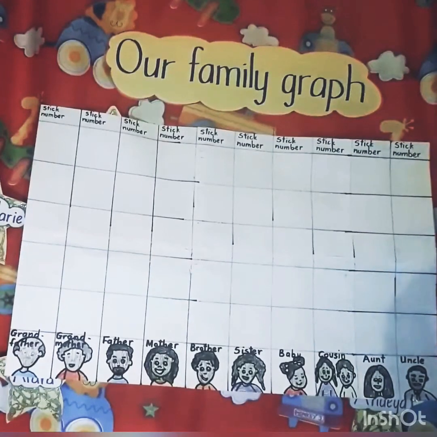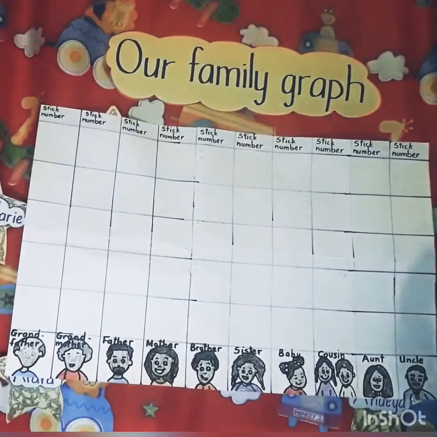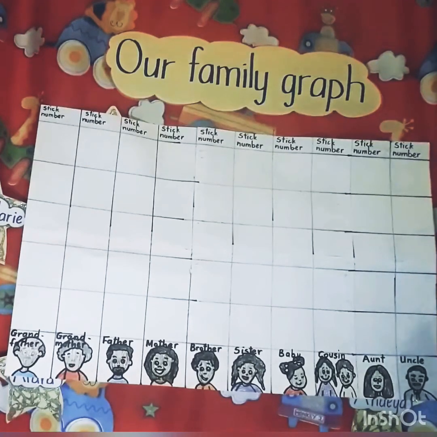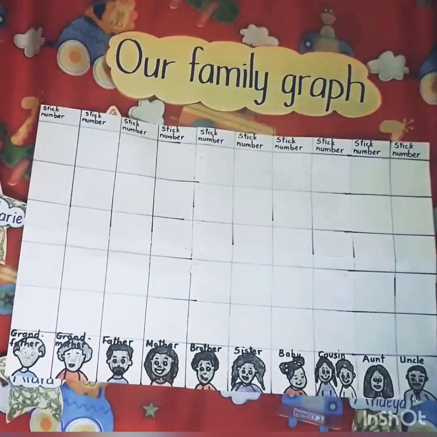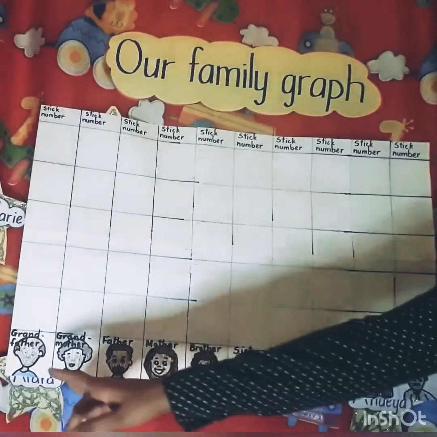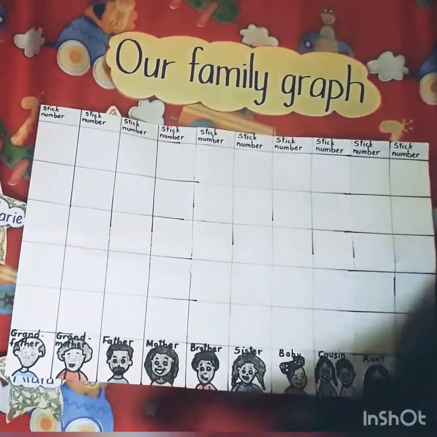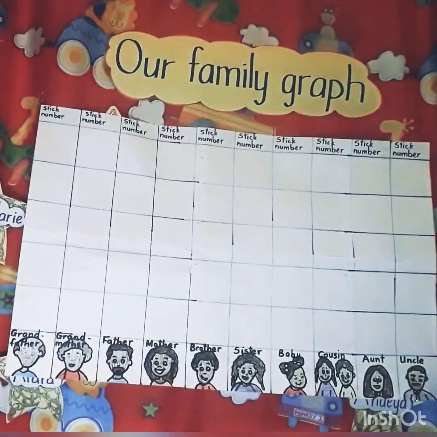Alright, let's look at the graph. What are you seeing in front of you? Words, very good. Lines, excellent. Boxes, very good. Or squares. What else are you seeing? Pictures, excellent job. Pictures of what? Family members, very good. So let's look at the bottom of our graph and we're going to identify the family members we are seeing. So let's go.